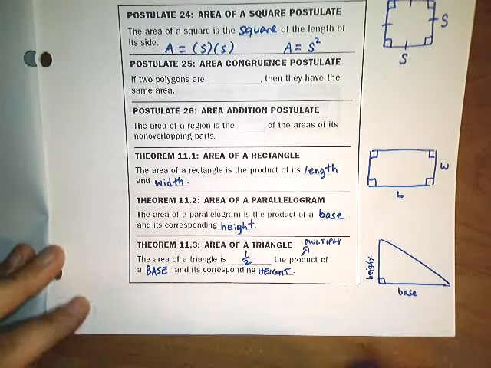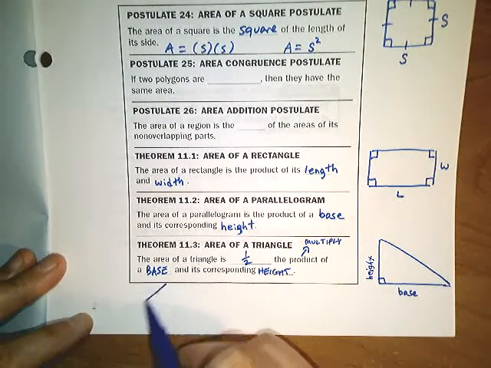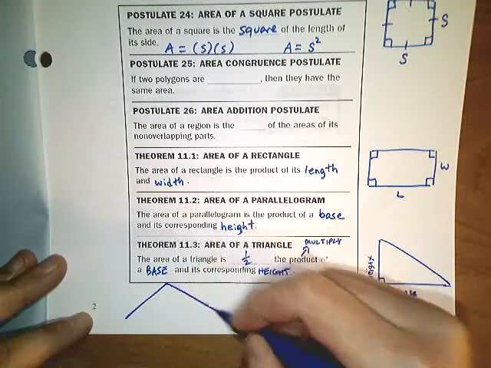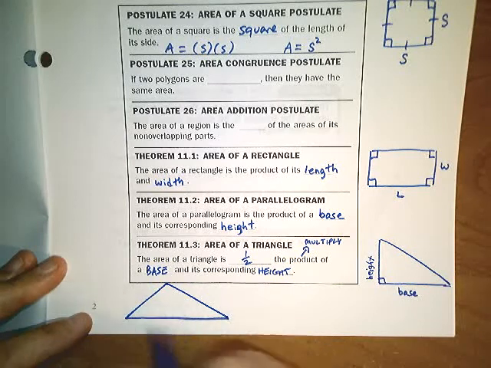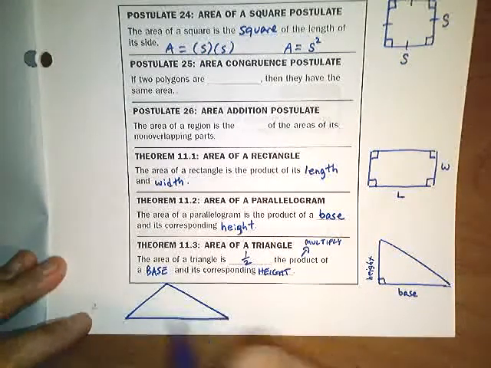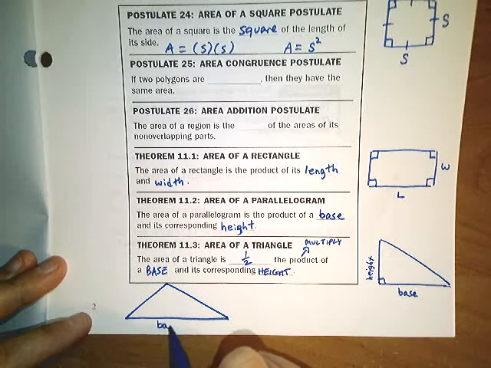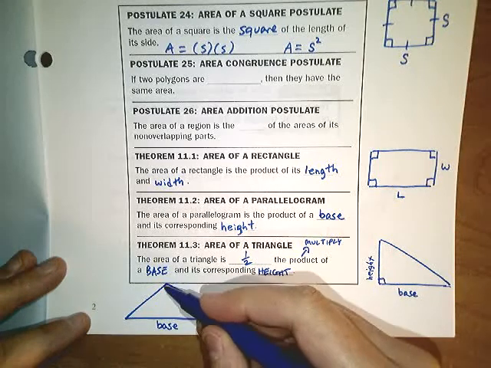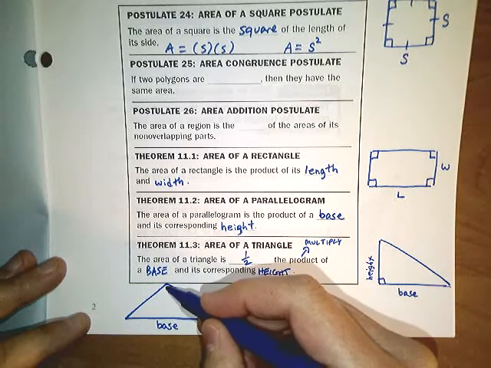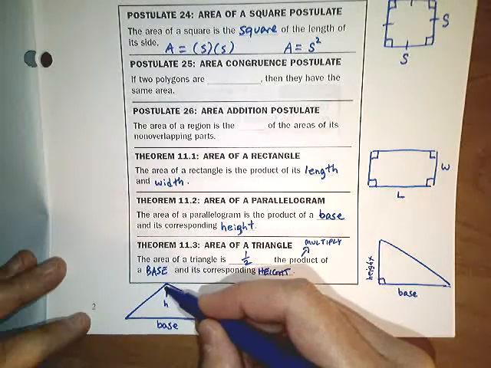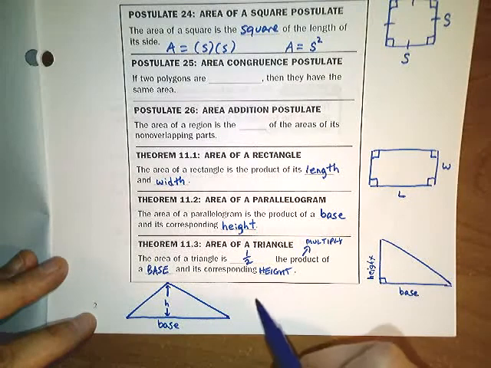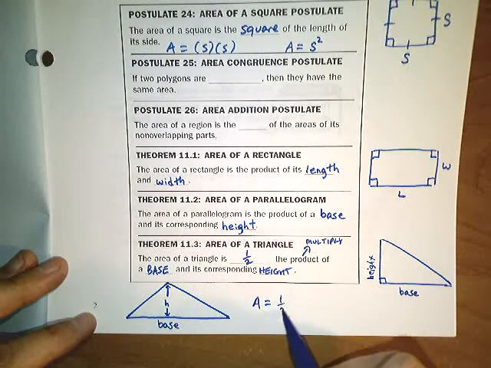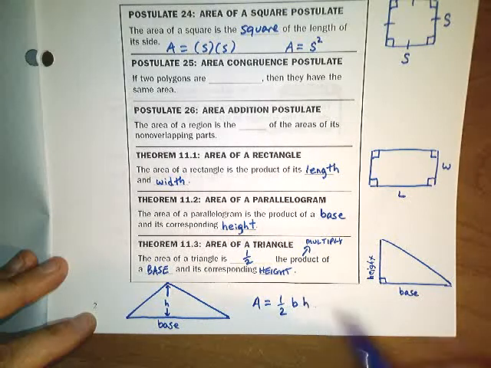Sometimes triangles don't look like that. Sometimes they look more like this as you look at them. As you can see, this would be the base here. If it was sitting on a shelf, this would be the side it's sitting on. So that would be our base. And then the height, again, is measured straight up and down from the highest point straight down to the base. So this would be the height right here, from here straight down to there. Either way, the area is 1/2 base times height.